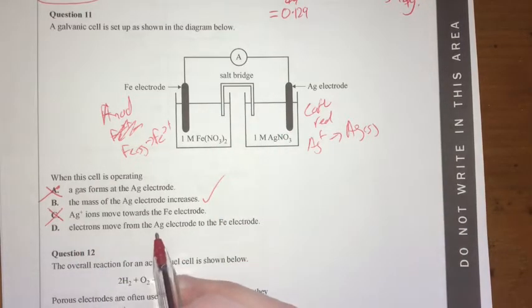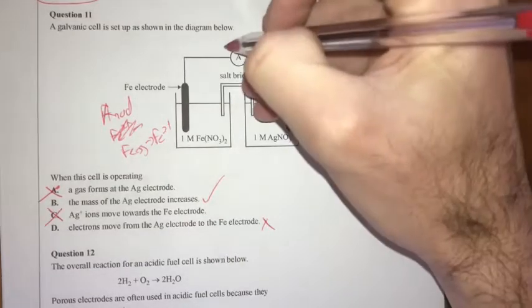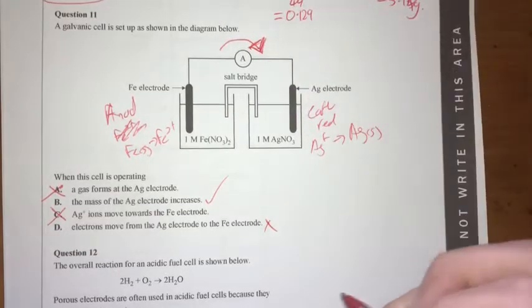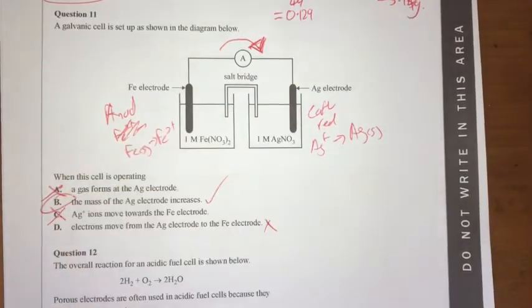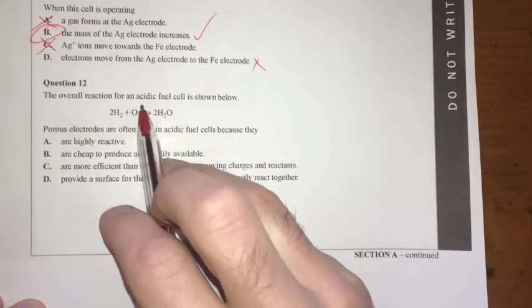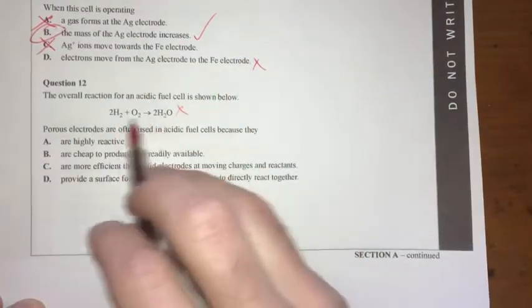Electrons move from my silver to my Fe. No, that's not going to happen because electrons are actually going to be going towards the cathode. Remember, in galvanic cells, electrons always flow towards the cathode. So B is our correct answer. Let's move on to question 12. The overall reaction for an acidic fuel cell is shown below. So therefore, that's our acidic fuel cell.